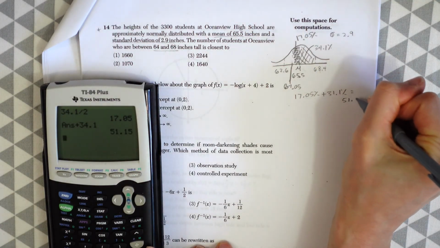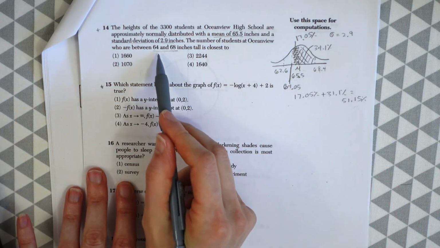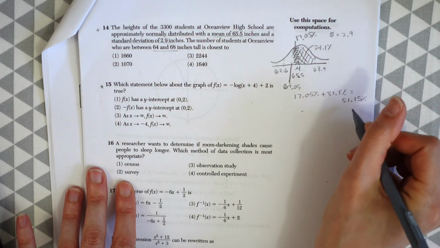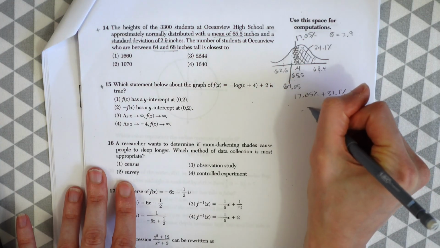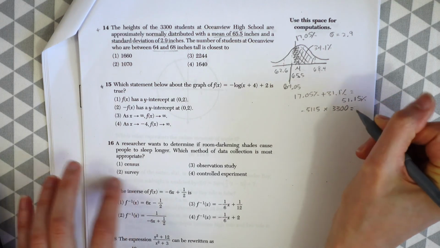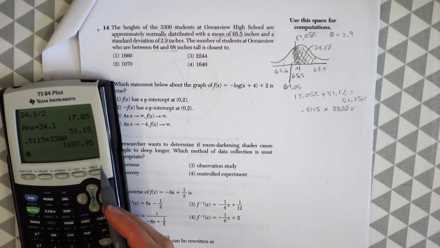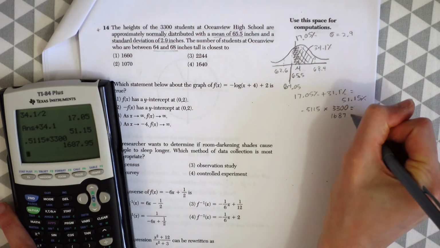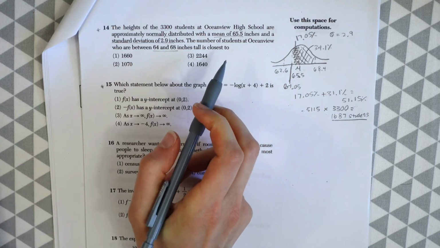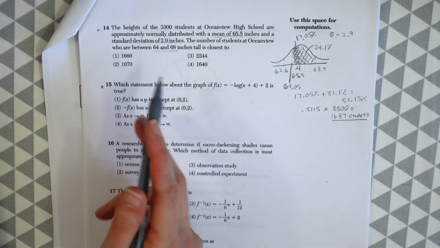So we get 51.15%. And this is the percentage of people who are between 64 and 68 inches tall out of the 3,300 students. So we're just going to multiply 51.15%, or 0.5115, times 3,300 students, and let's see what we get. We get 1,687. So 1,687 students are between these two heights. So now let's look at our choices. Which number is closest to the number we found? And that would be choice 1.